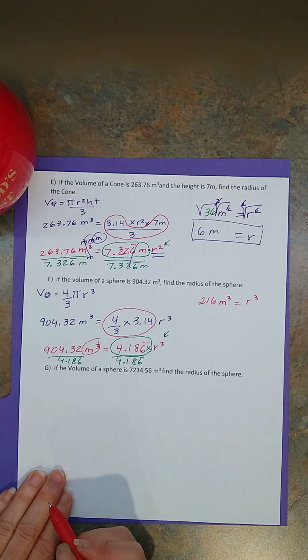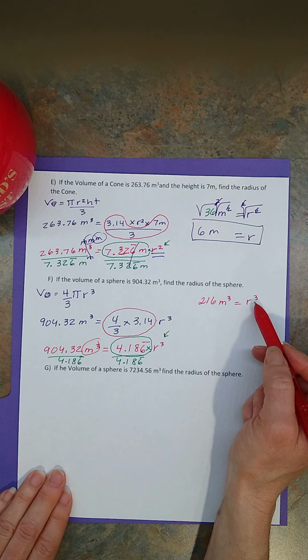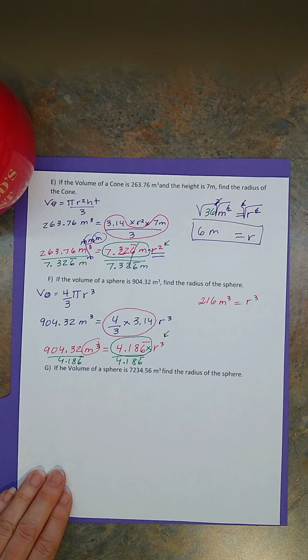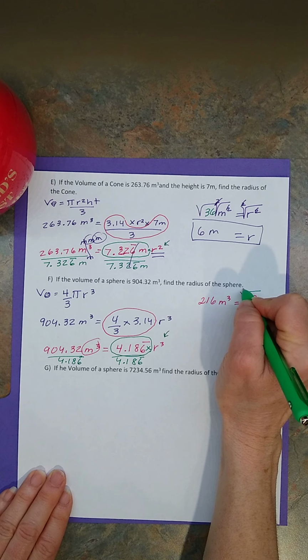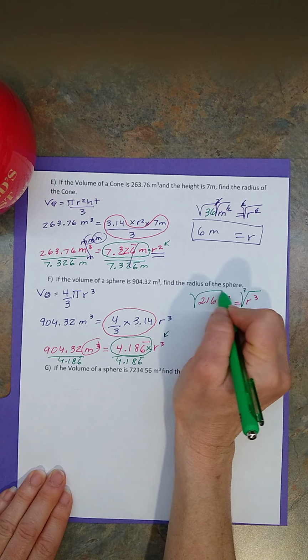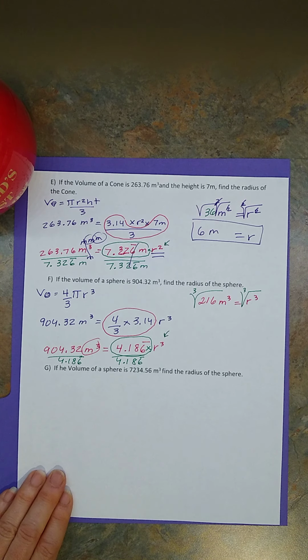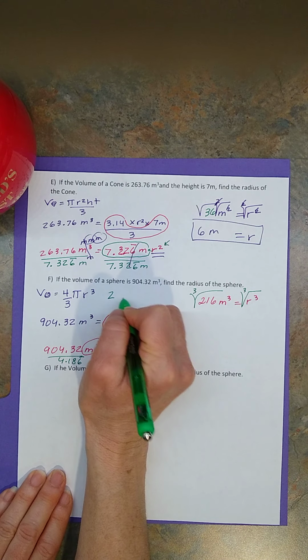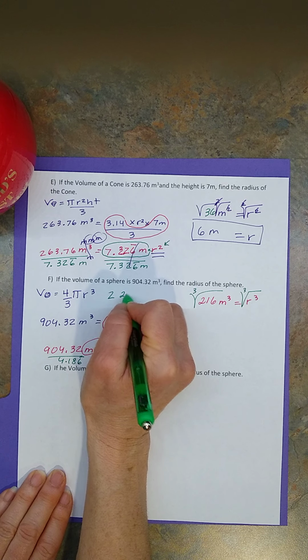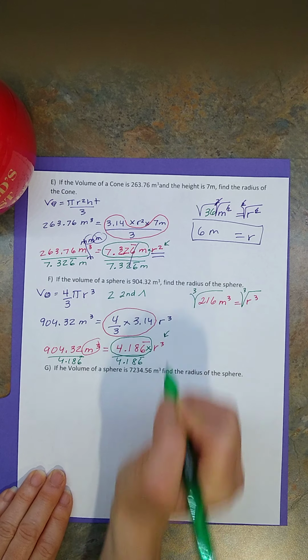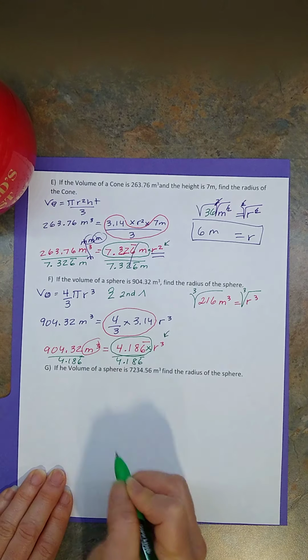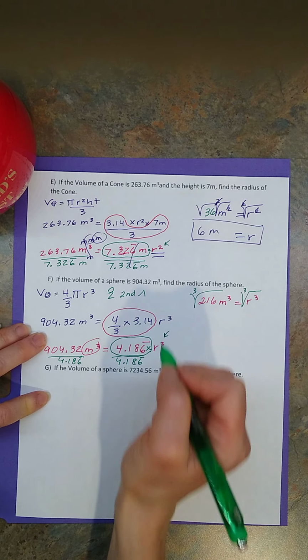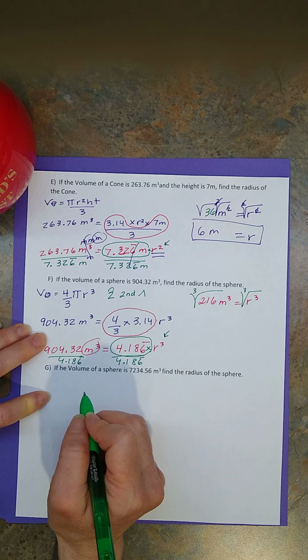Are you done? No. How will you get rid of the 3? You won't take the square root. What will you do? Yep. Take the cube root. Now remember how to do that on your calculator. You're going to type in 3, second function and then the caret key, and then your number 216.